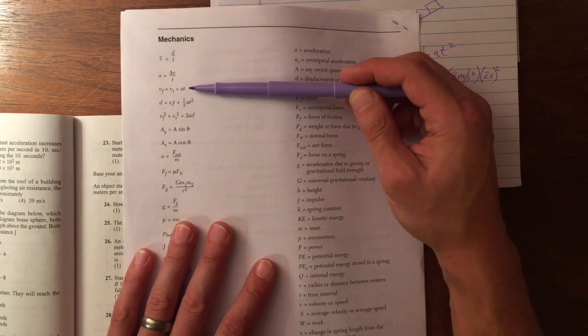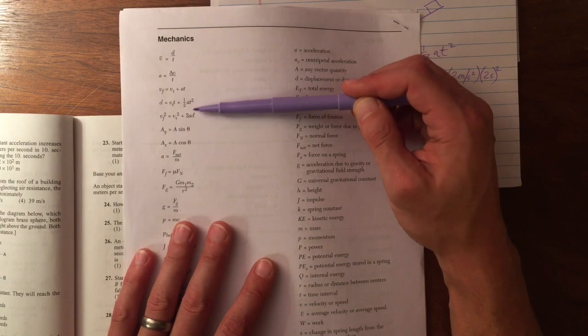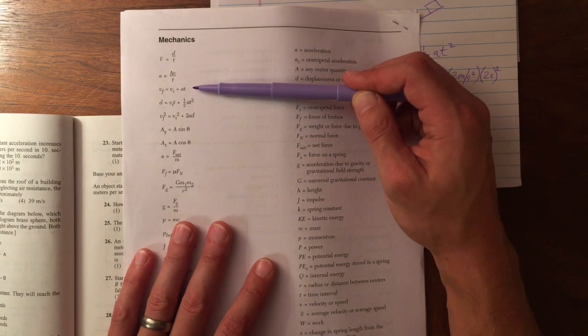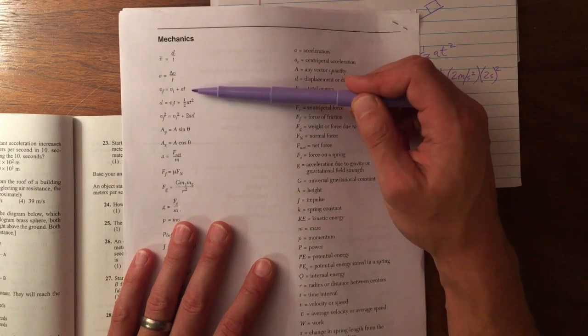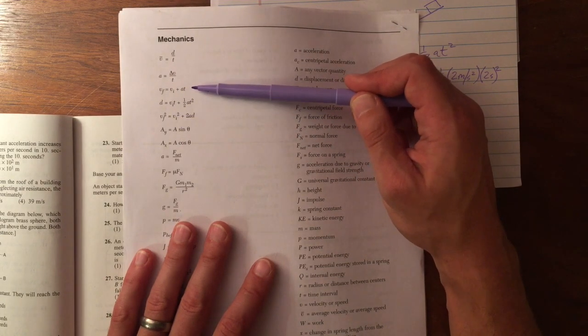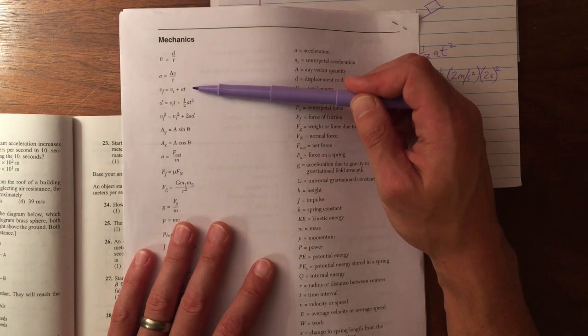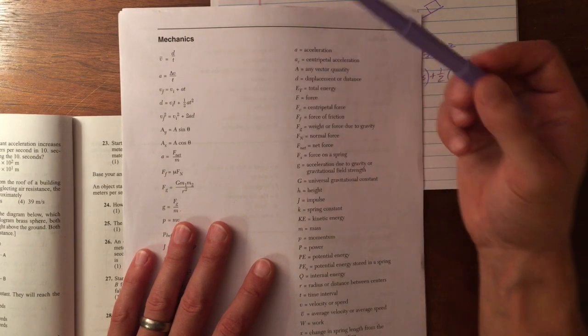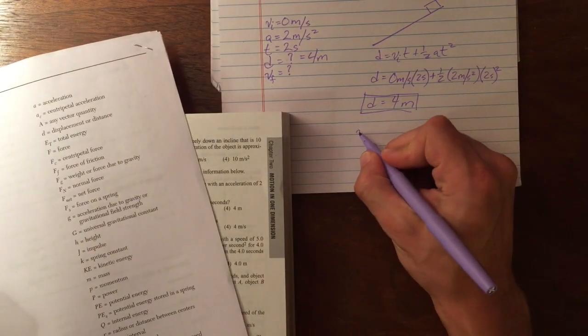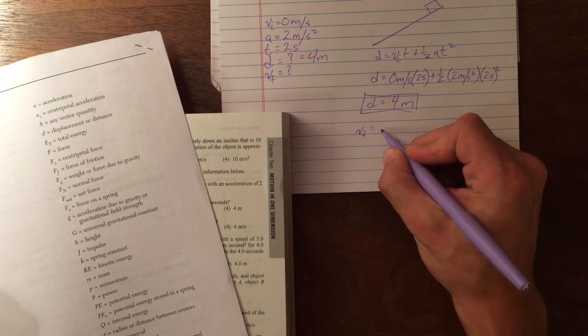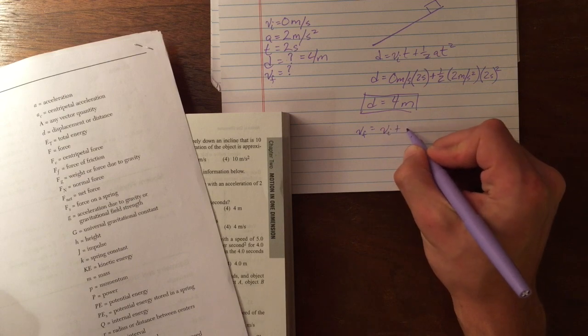We go back to our reference table, and there are 2 choices that will help us find final velocity. You can use either one of these, but I think the math will be much simpler on the third formula. V final equals V initial plus at. So let's write that down. V final equals V initial plus at.